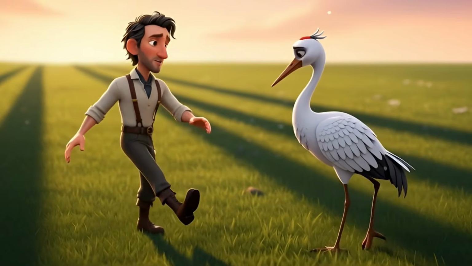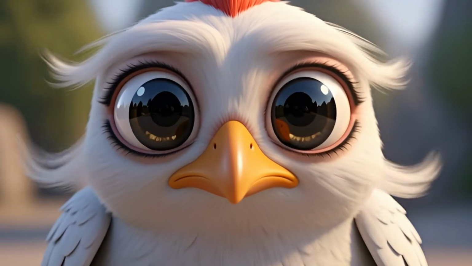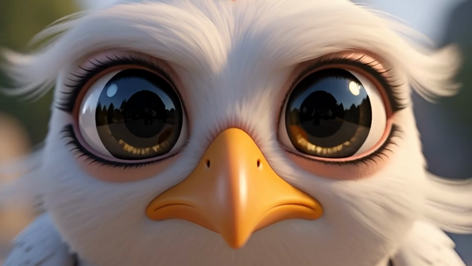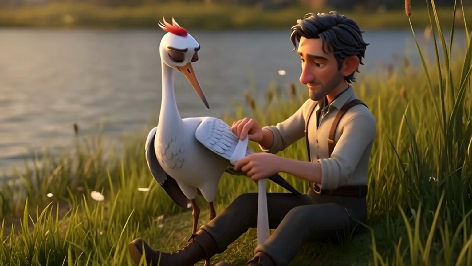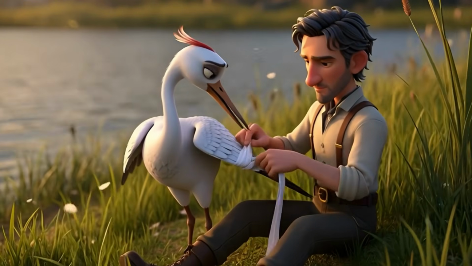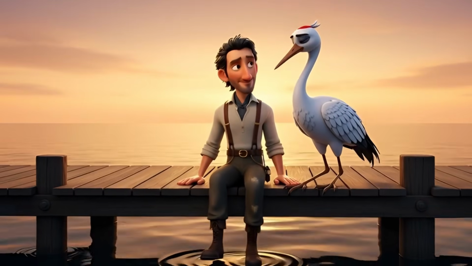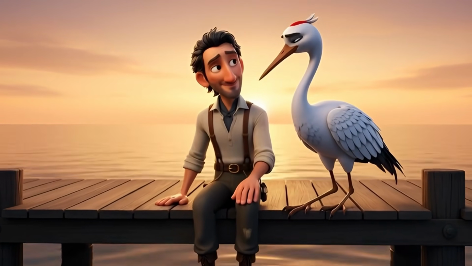A white crane stood there, her wing trembling, her eyes filled with quiet fear. Elias stepped closer, not with fear, but with kindness. He wrapped her wing gently, as though mending something far more fragile than feathers. And in that golden silence, neither of them felt alone.